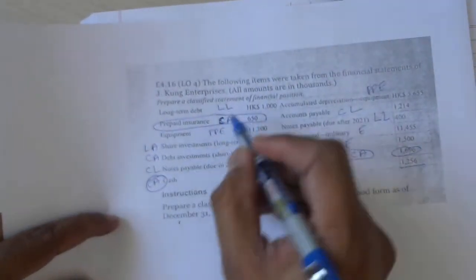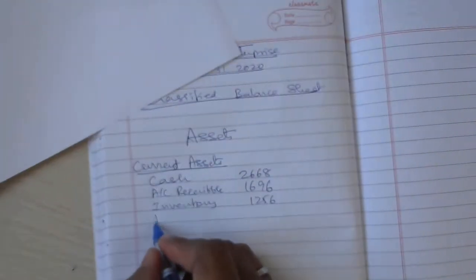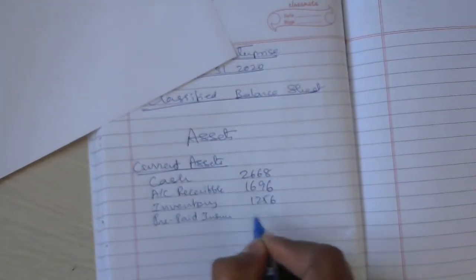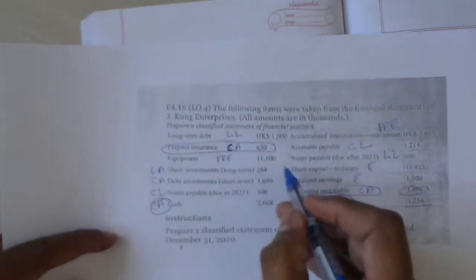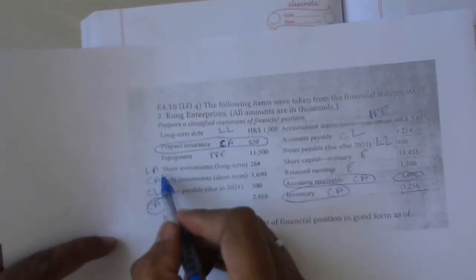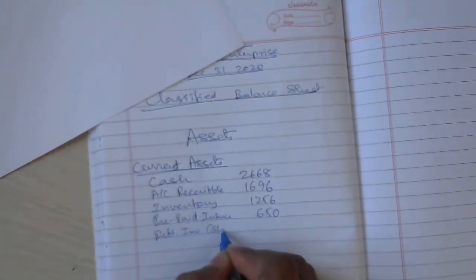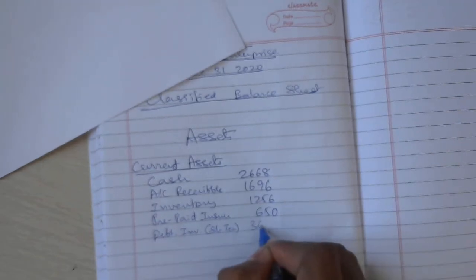Because I made all these markings before, that will be useful. Prepaid insurance 650, okay, so this is also a current asset. And debt investment short term 3690.